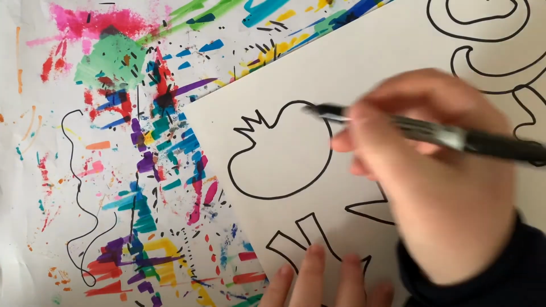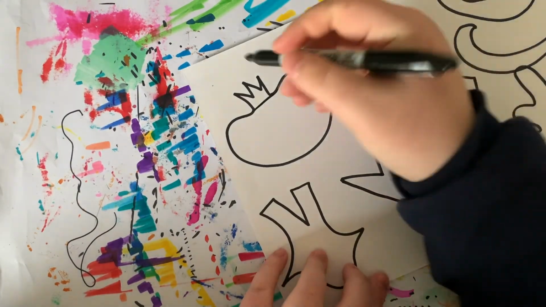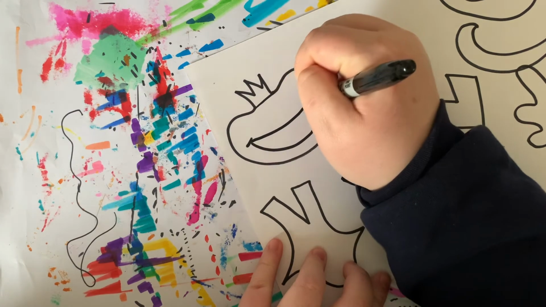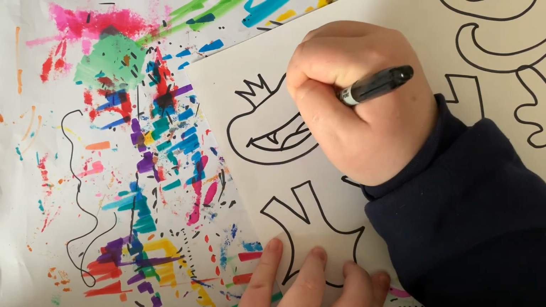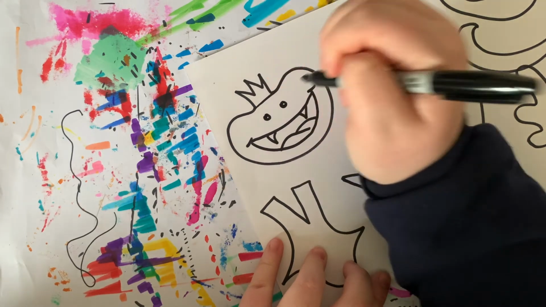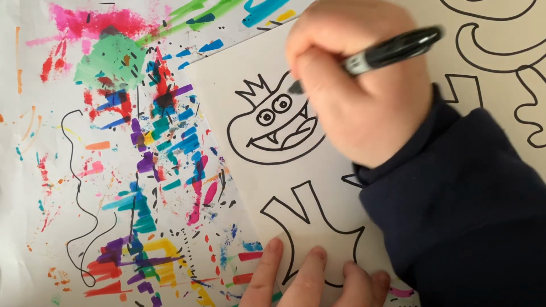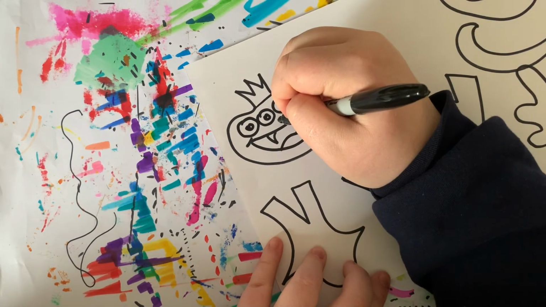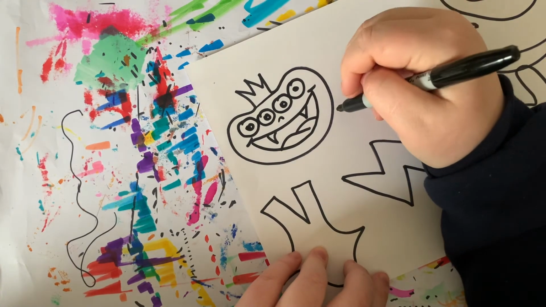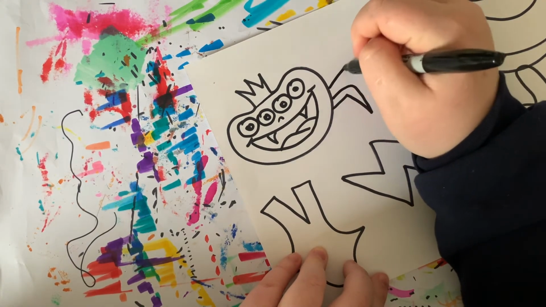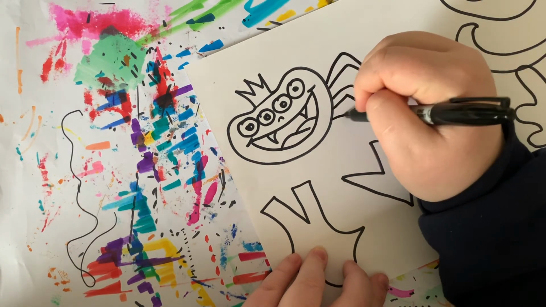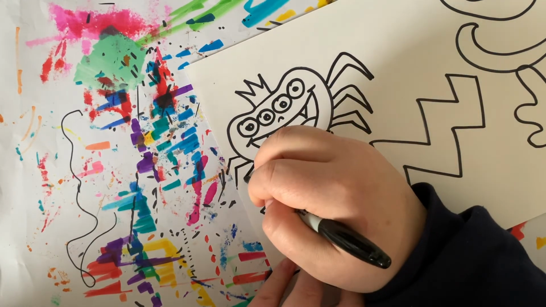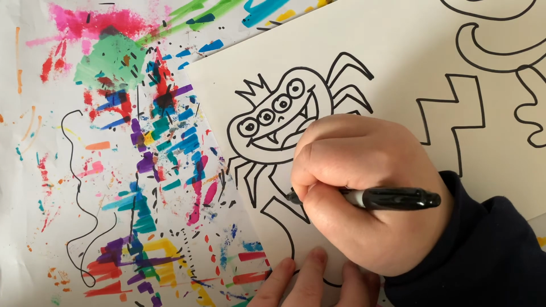I'm going to start with this one here because I can already see, to me, that looks like a bit of a crown, and my monster's going to have a big smiling face, some fangs. Oh, actually, I think this monster's going to have 4 eyes. And a little nose, and it's going to have legs like a spider. Oh, it kind of looks a bit like a crab actually. So this is my first little monster, my Matisse monster, coming off the page here.